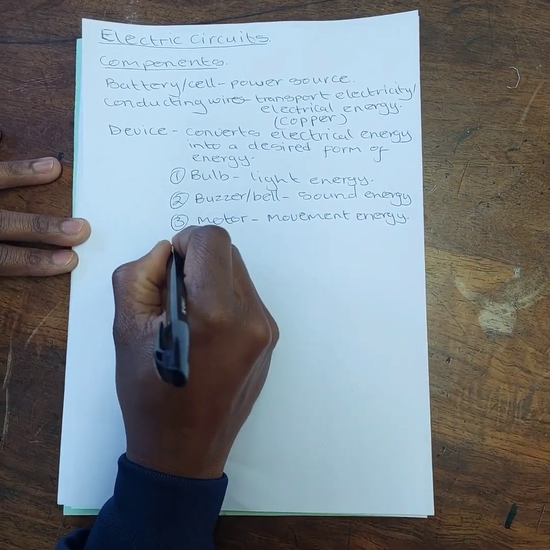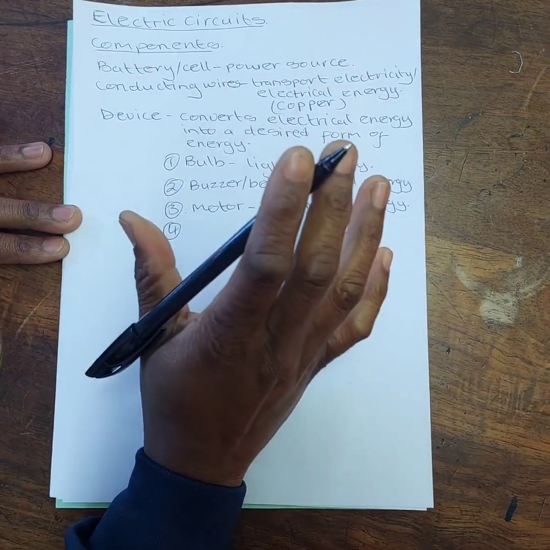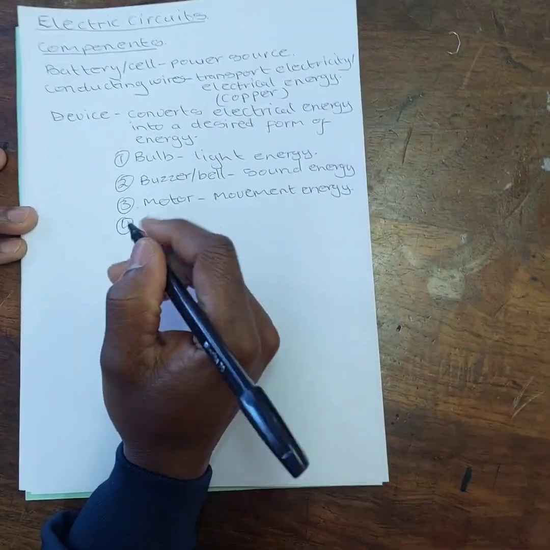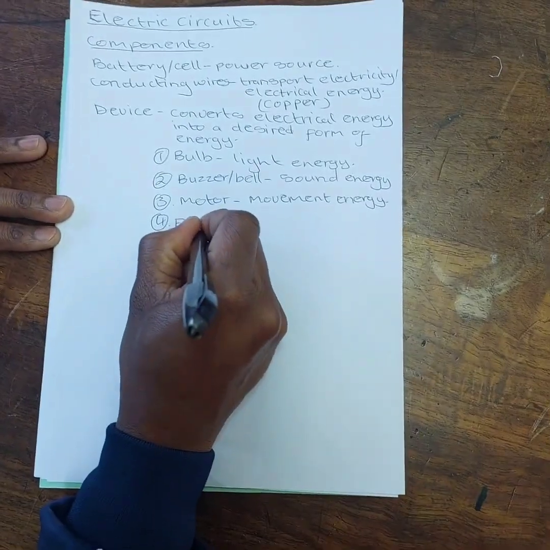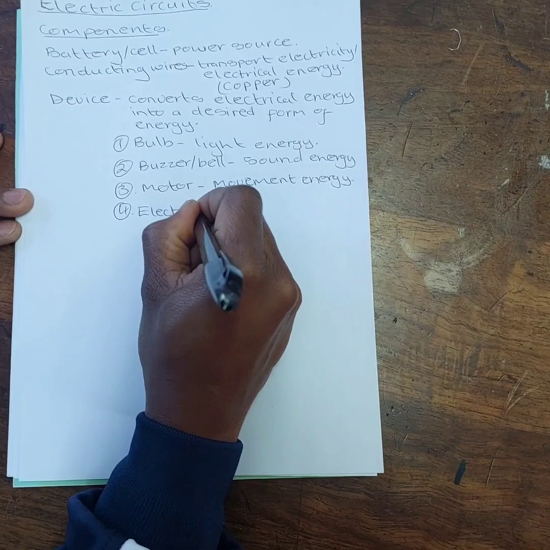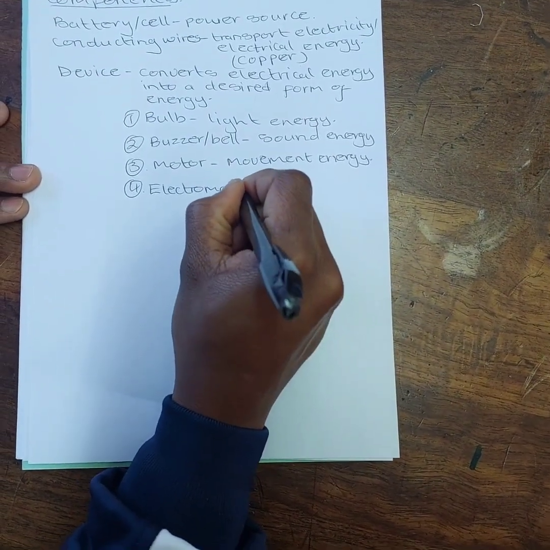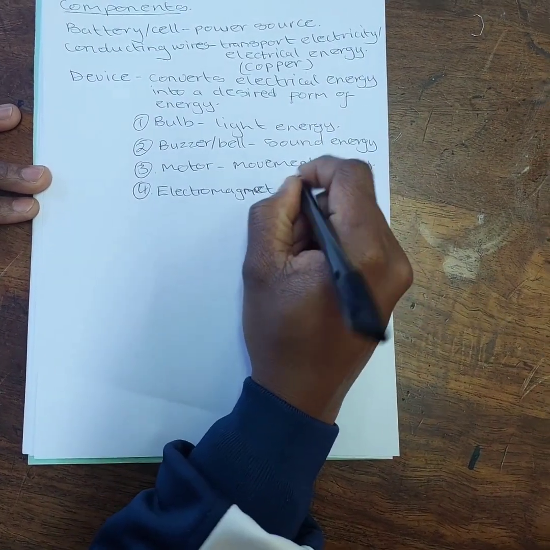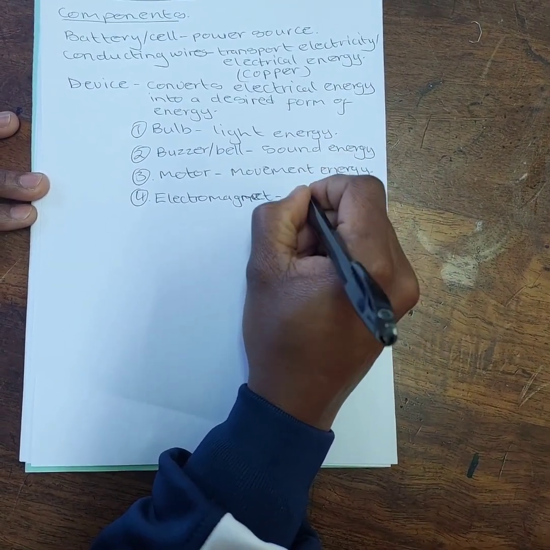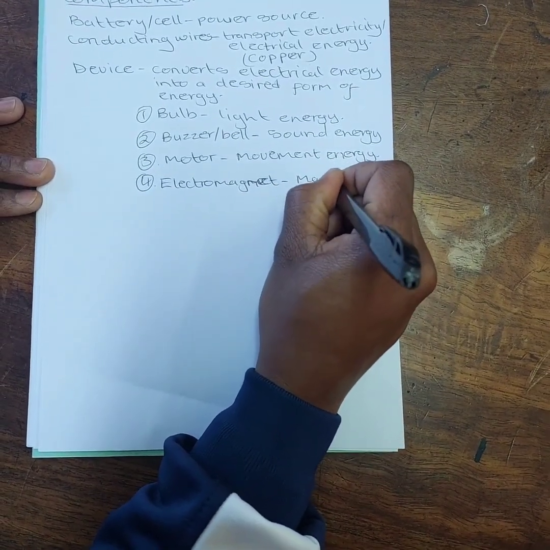And then in grade 7, I will be introducing you to a new device that we didn't do in previous grades, and that is an electromagnet. The electromagnet converts electrical energy into magnetic force.